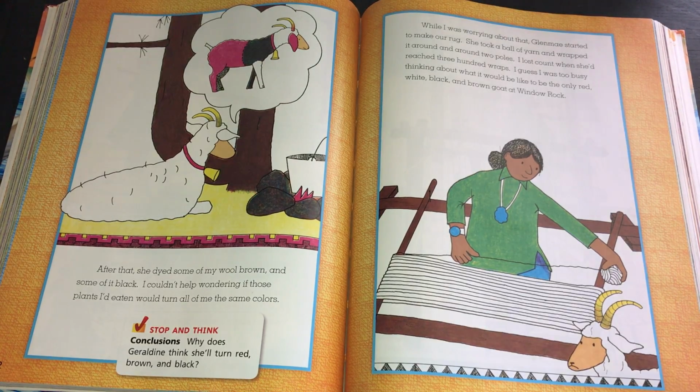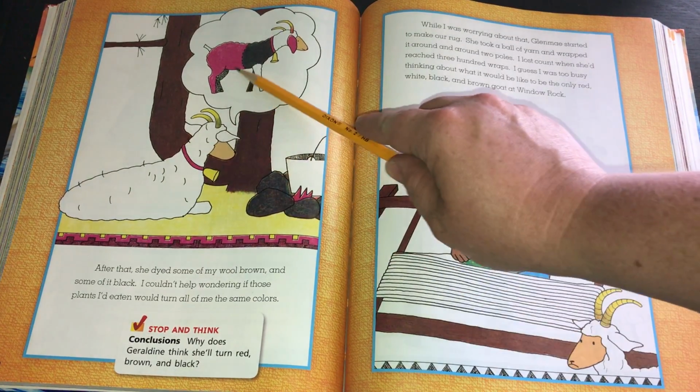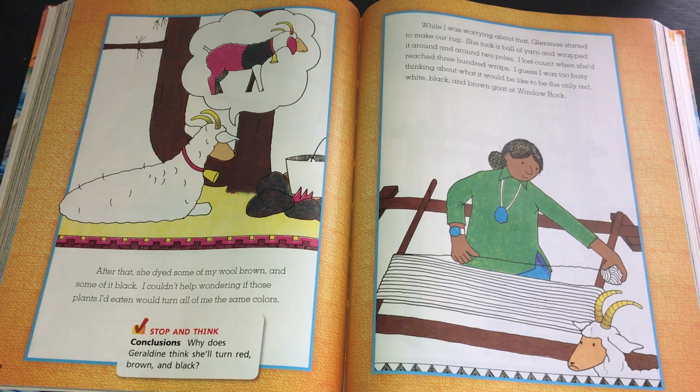Do you think Glenmay will, or Geraldine will turn the colors of Glenmay's fabric? Yes. Okay, let's read on to confirm or deny Isaac's prediction that Geraldine really will change colors.